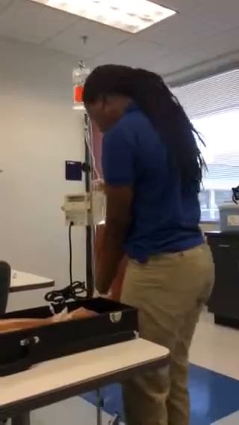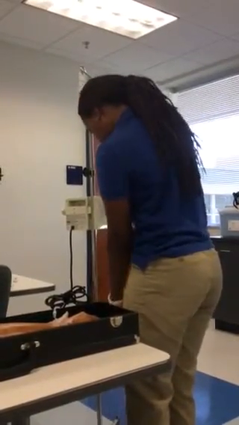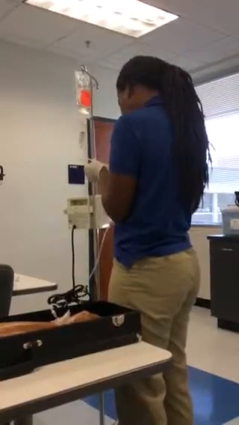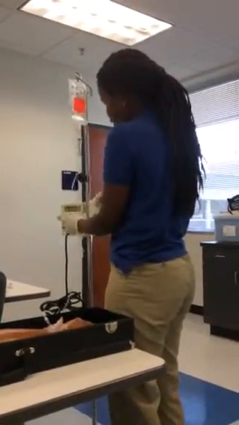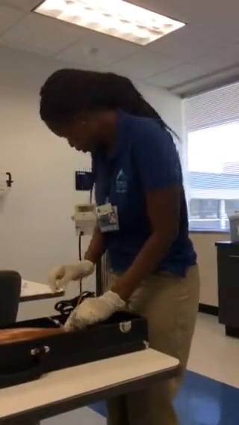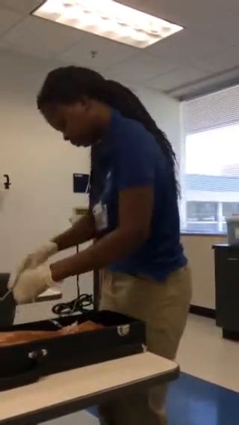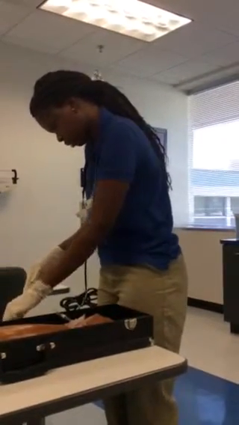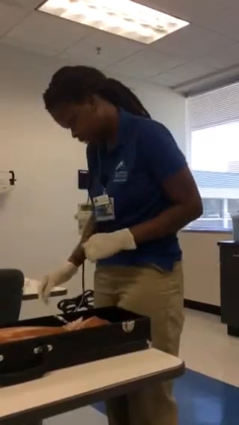So my patient will be getting 10 drops per minute. I calculate my drip rate and put in my drops per minute. So now I'm going to unclamp all my lines, and all done for now.